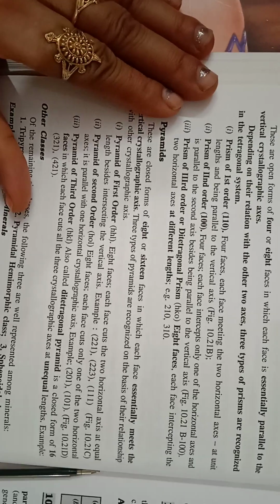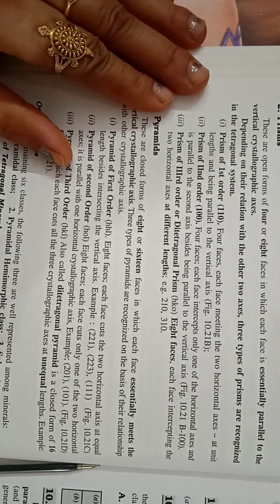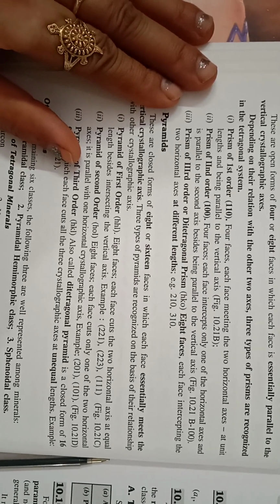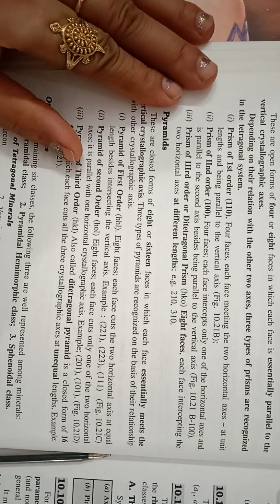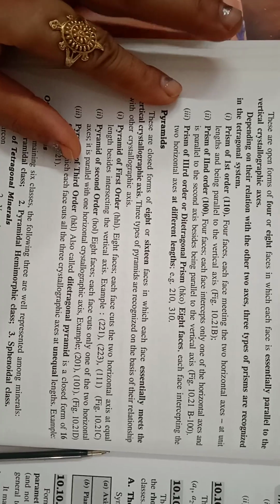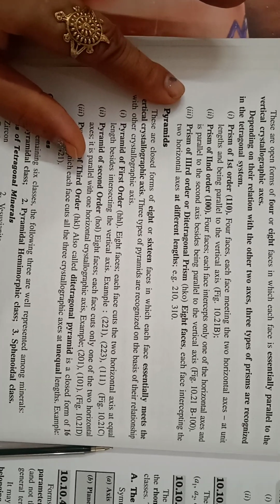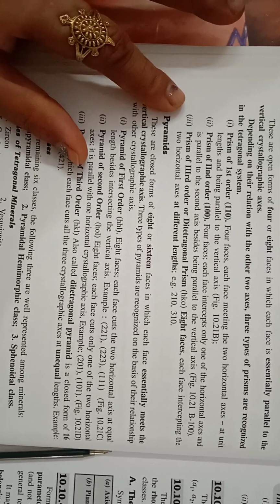Prism of first order, 110: four faces, each face meets the two horizontal axes at unit length and is parallel to the vertical axis. Prism of second order, 100: four faces, each face intercepts only one of the horizontal axes and is parallel to the second axis, besides being parallel to the vertical axis.